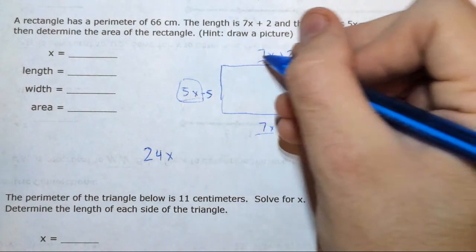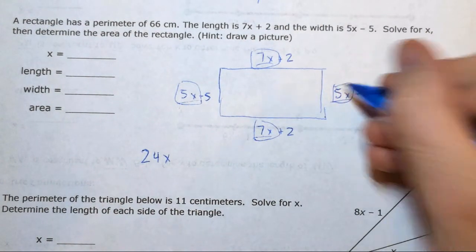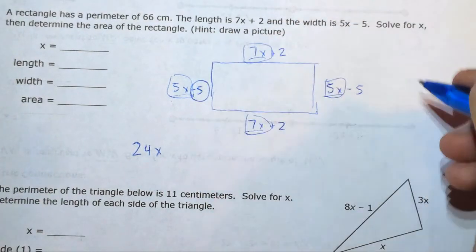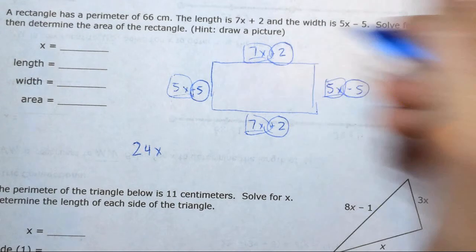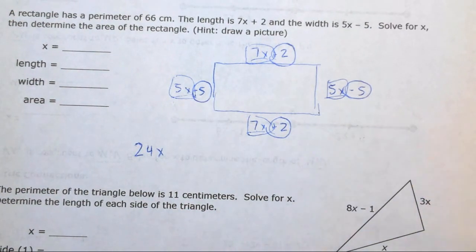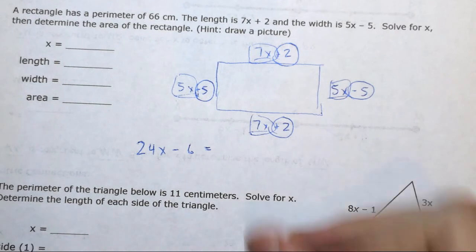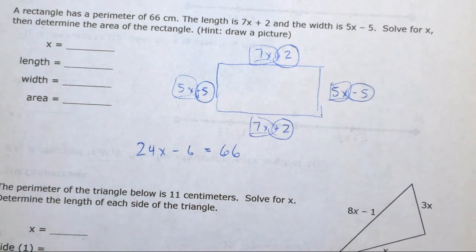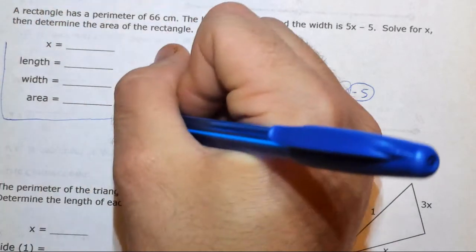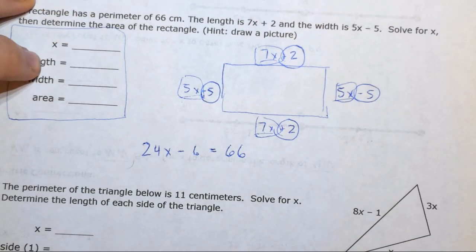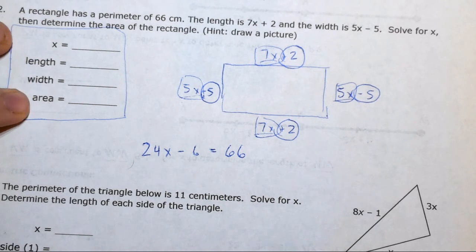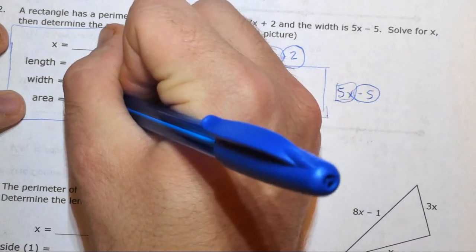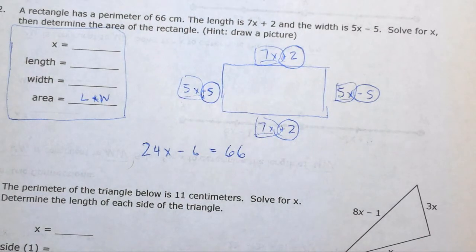Again, I'm just combining my like terms because I'm adding them all up. Then I'm looking at my numbers. I have a -5, a -5, a +2, and a +2. -5, -5, I get -10. +2, +2, I get +4, so -6. Is equal to the total, which was 66. Alright, it's up to you to go through and solve for x, solve for the length, solve for the width, and then area is just length times width. Again, we just did this problem, so pause it, try it on your own.